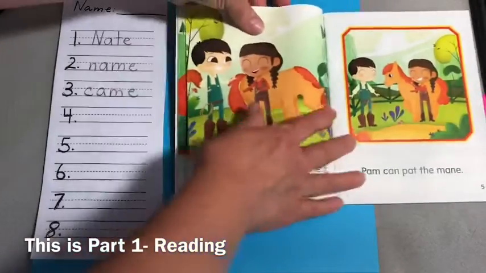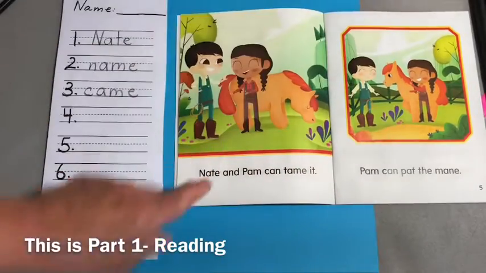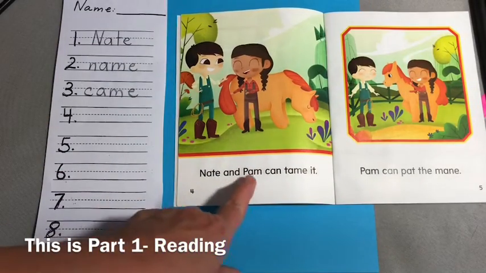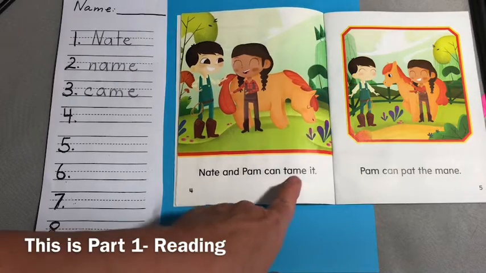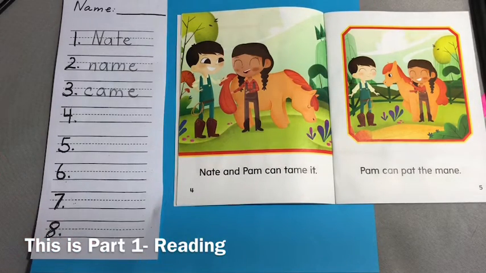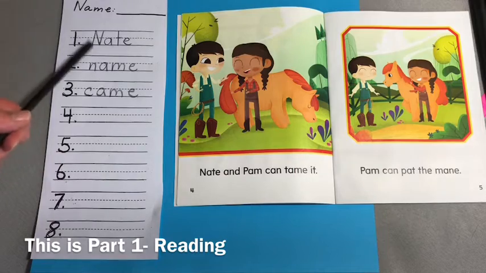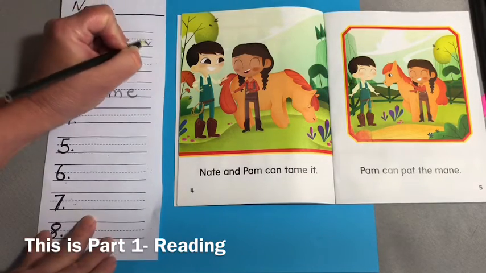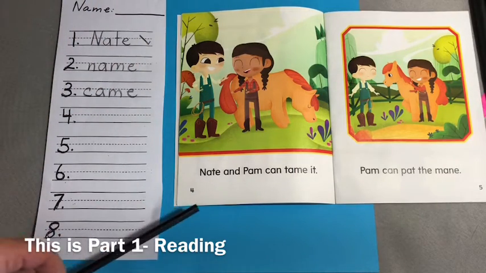Okay, let's turn the page. Let's see if we find any more. Nate and Pam can tame it. That means they make it less wild. They make it so that they can be near it like a pet almost. We already did the word Nate. I'll just put a little check there. We already did it, so that's the second time we saw it.